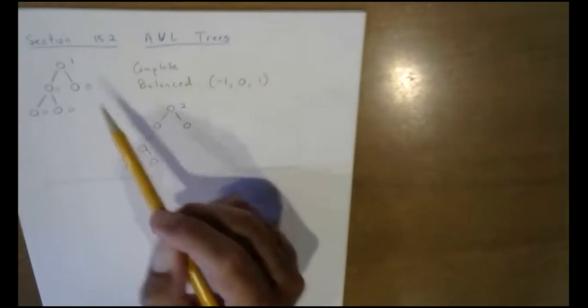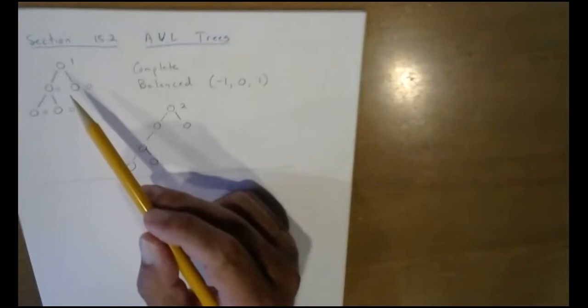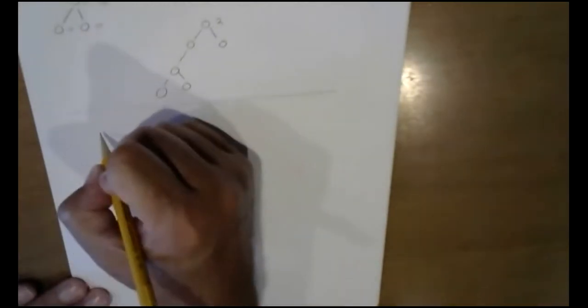Why do we want to keep it balanced? Which tree would be quicker to search, this tree or this tree? Well, clearly the one that's balanced is going to be the one that's quicker to search. So as we add items to our tree, we're going to work on balancing it.